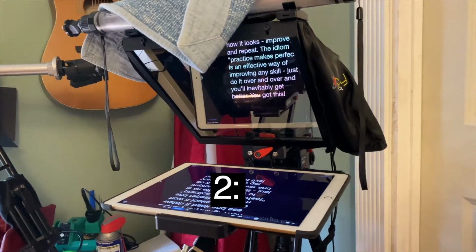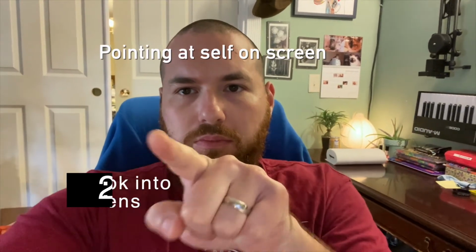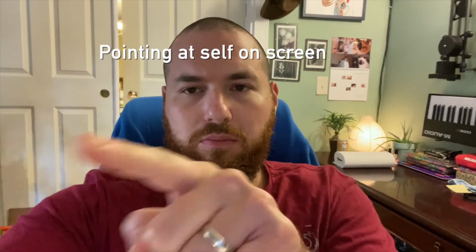Be sure to look into the camera lens. Start by identifying the lens on your phone. Simply point your finger around the area till you see that you're pointing directly at it.